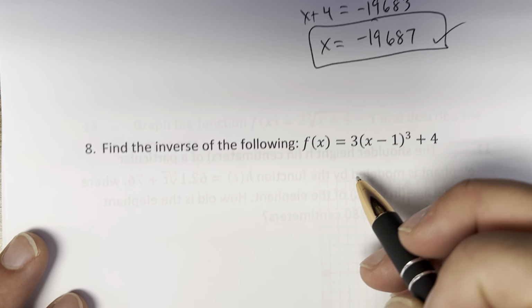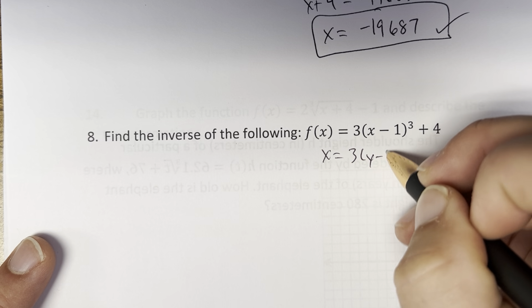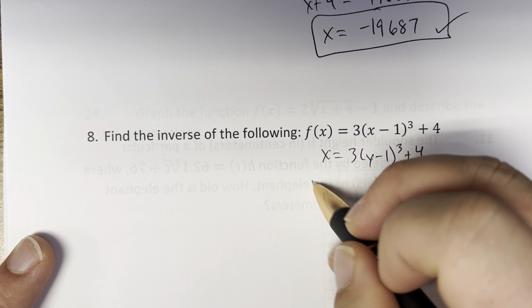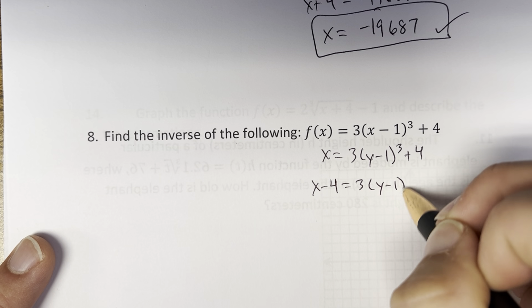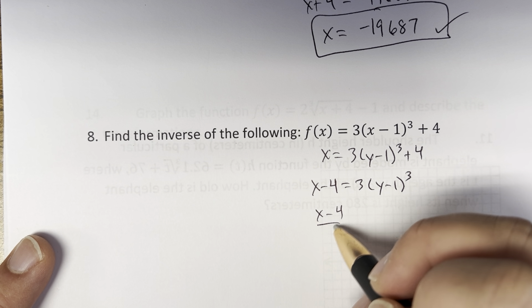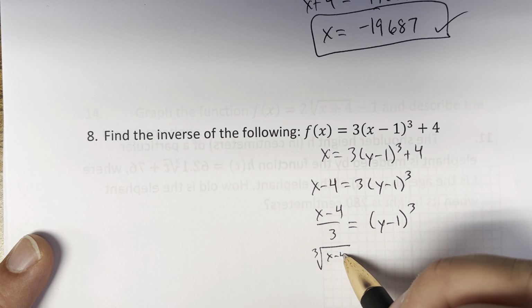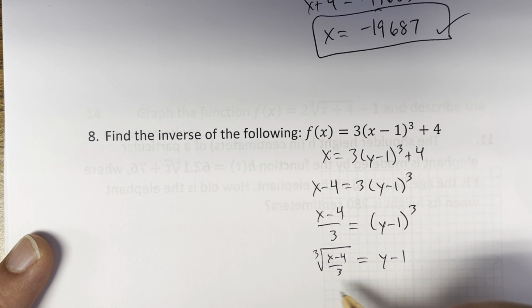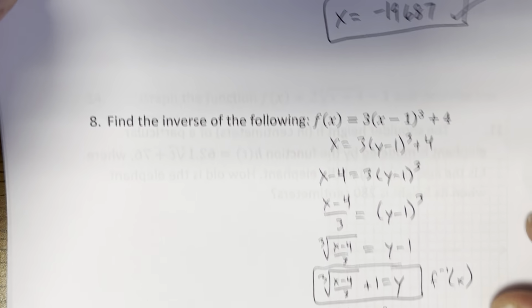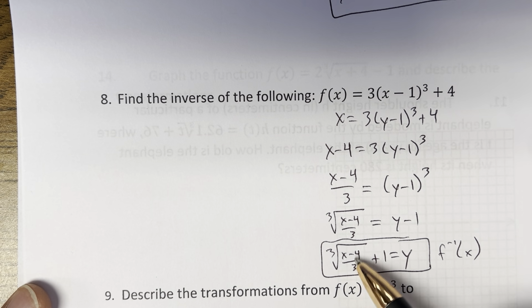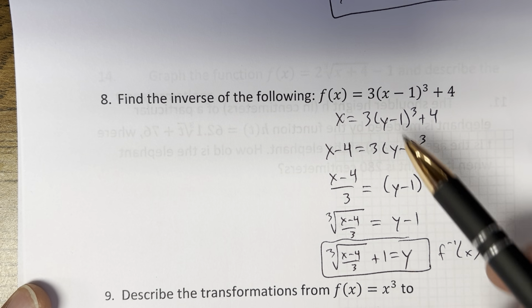Find the inverse of the following. Again, I'll switch my x and y. And then we'll subtract 4 over. We'll divide by 3. And then to get rid of the cube, we'll take the cube root. And lastly, we'll add the 1 over. And that's my inverse function. And so +4 on the outside turns to -4 on the inside, multiply by 3 turns into divide by 3, -1 on the inside turns to +1 on the outside. Everything changed location and operation.